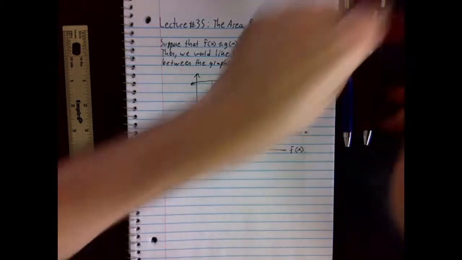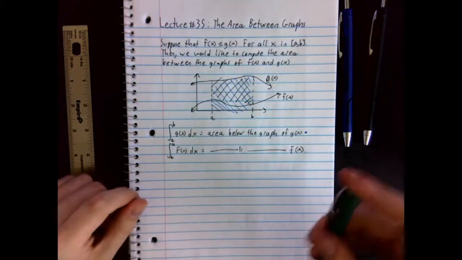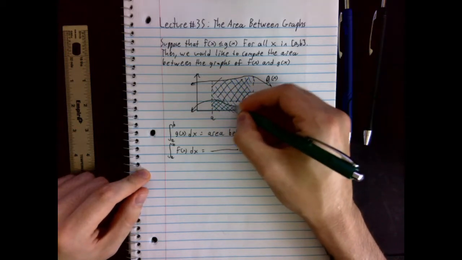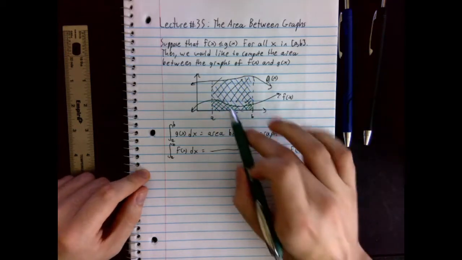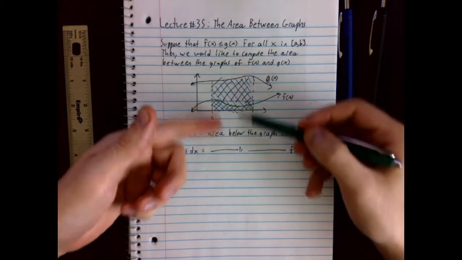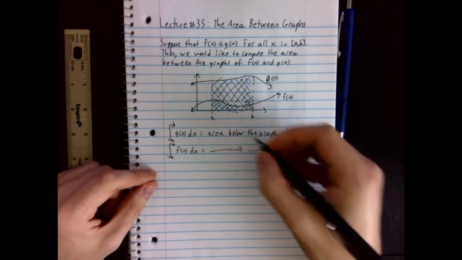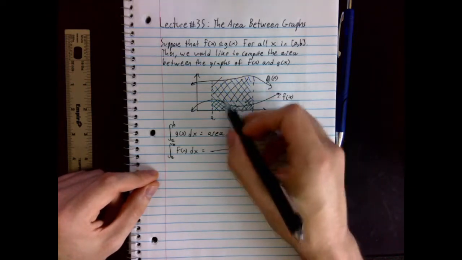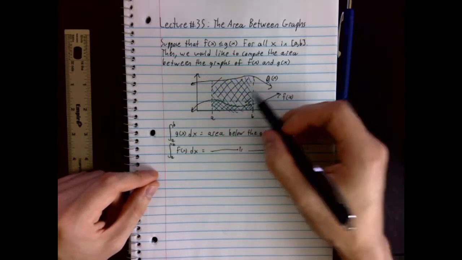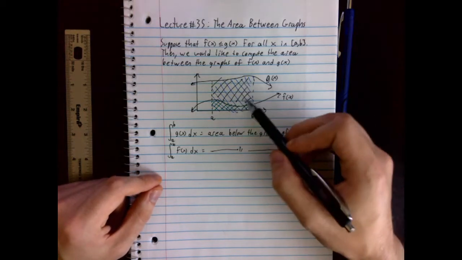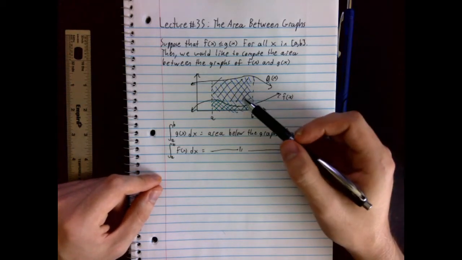Well, if I do this for f of x as well, then I can shade that part in too. And notice what the black area is. The black area is just the difference between these two things. So the area here is just the blue area minus the green area. And so if I want to compute this area, I can just subtract the two areas.